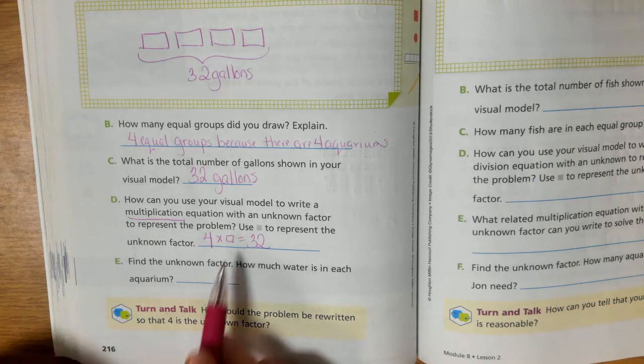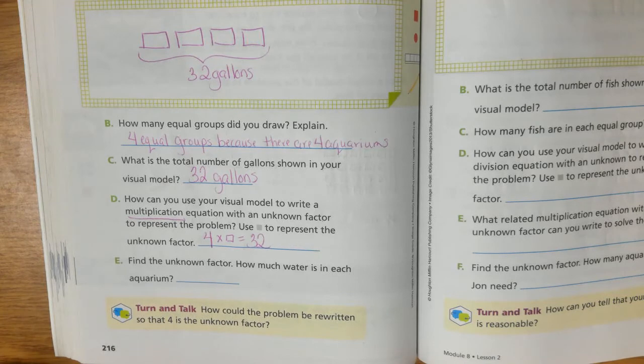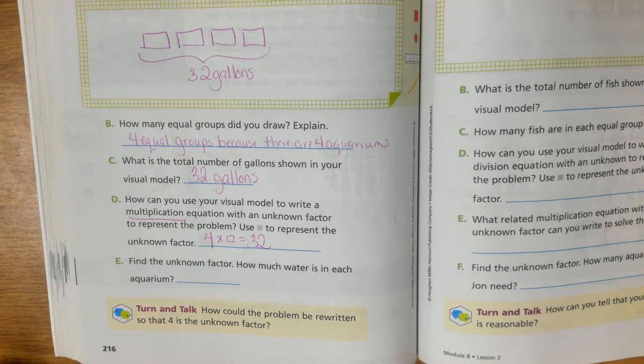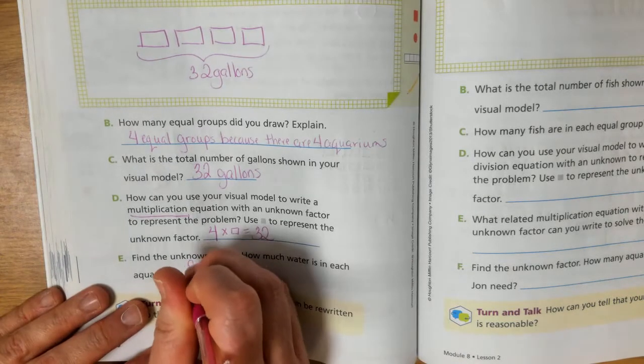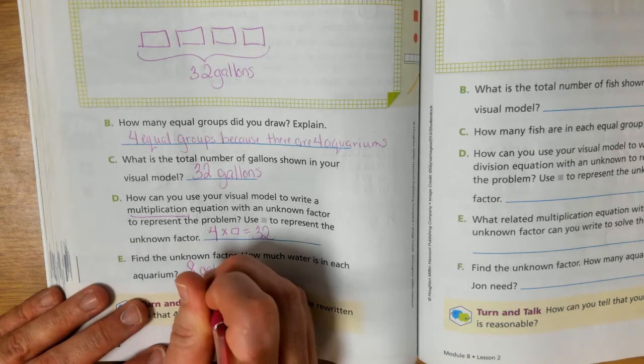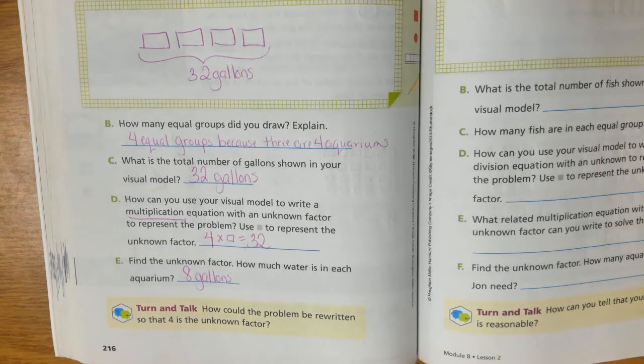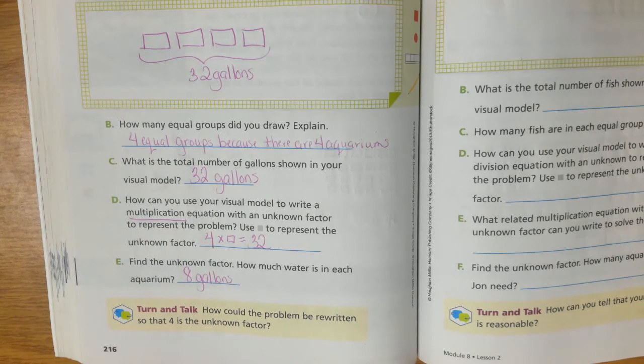So what number fills in the blank? 4 times what number equals 32? 4 times 8 equals 32. So there are 8 gallons of water in each one of our aquariums.